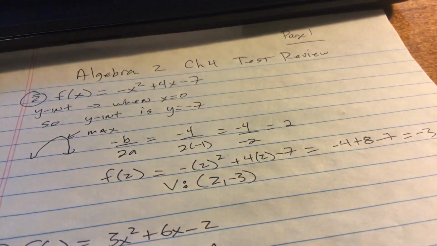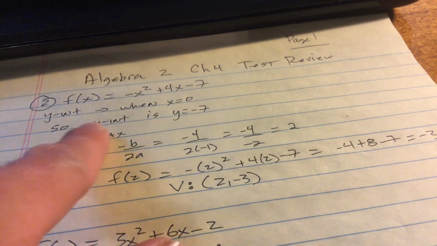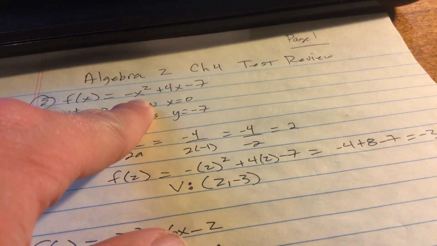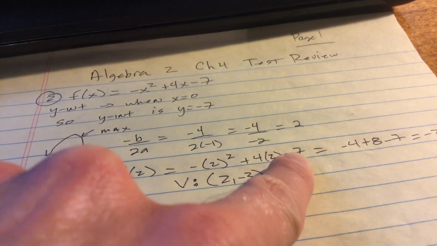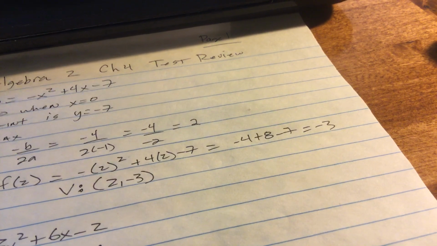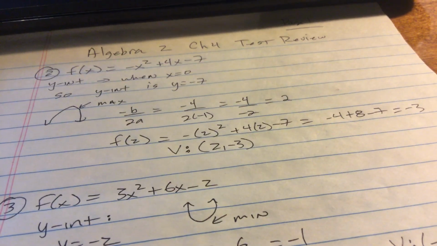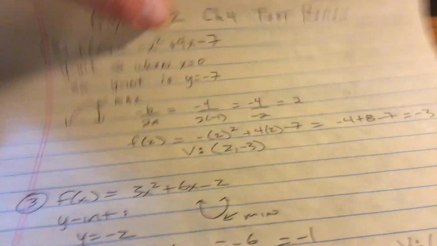So your vertex is going to be 2 comma something. To figure out that something, you take 2 and plug it in for x. I'm going to square 2 first, with the negative. Plus 4 times 2 minus 7. It's going to be a -4 plus 8 minus 7, which is a -3. Your vertex is 2, -3. All right, those questions do take a little bit of work, but half of it is looking right at you.